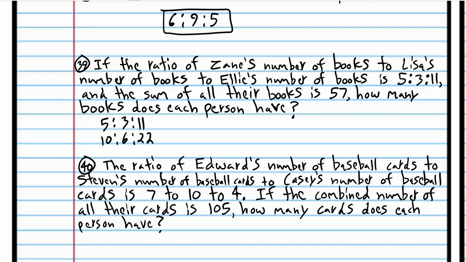All right, we're back. If you multiply 5, 3, and 11 by, let's try 4, you get 20 to 12 to 44. Add those up, and again, if you're not comfortable doing that in your head, then you can do it vertically. We get 76. Whoops, that was too big.